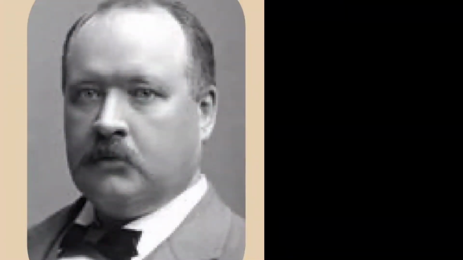Do you know the Swedish chemist Svante Arrhenius proposed a theory on acids. According to him, an acid is a substance which furnishes H+ ions or H3O+ ions in aqueous solution.